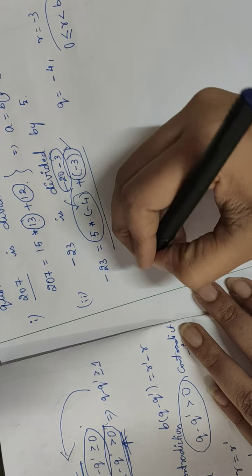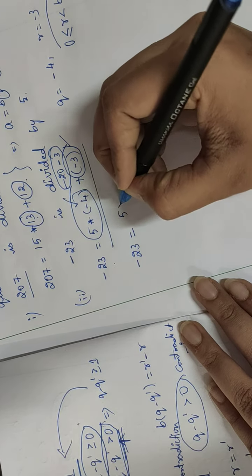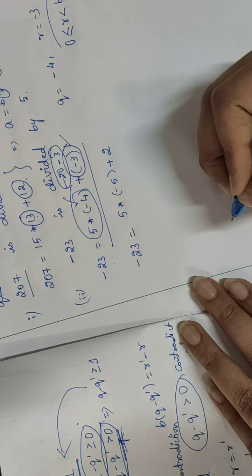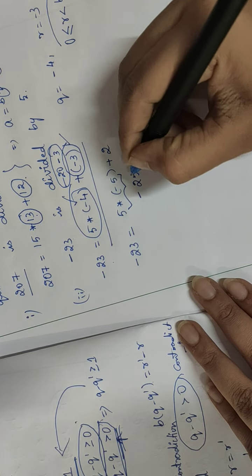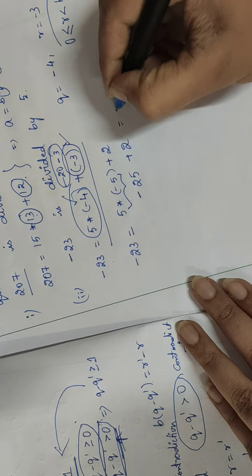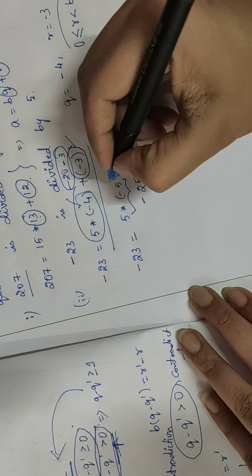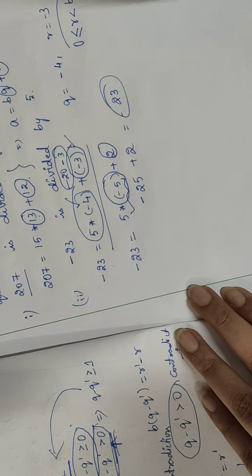So I can represent this in another way, that is minus 23 is equal to 5 into minus 5 plus 2. 5 into minus 5 is nothing but minus 25. Minus 25 plus 2 is nothing but minus 23. So here quotient is minus 5 and remainder is 2.